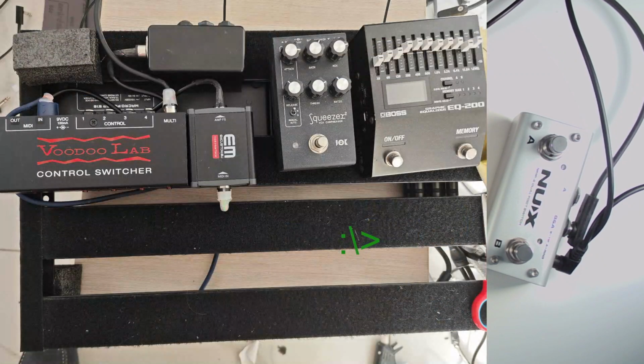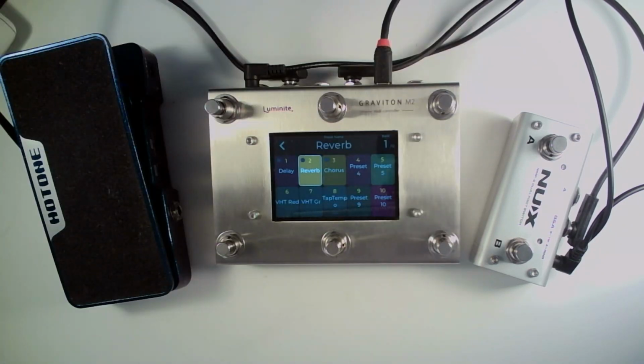Also under my pedalboard we can see some switchers to control amplifiers and different channels of the rear-wheel drive, for example. You can also see this MIDI cable here. I'm using it to control my Reaper, my digital audio workstation.